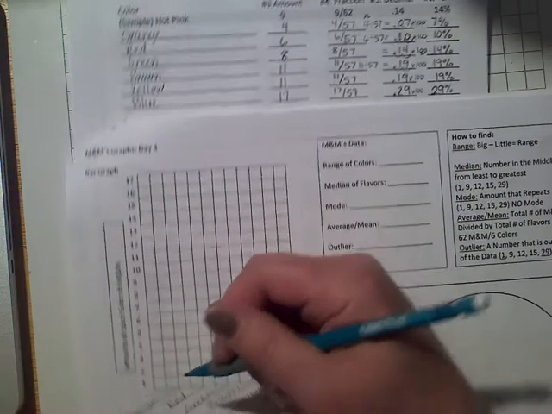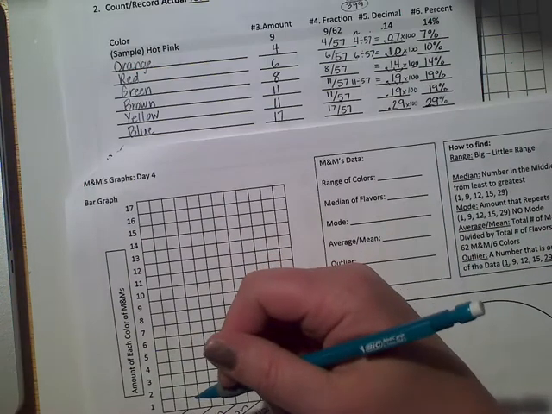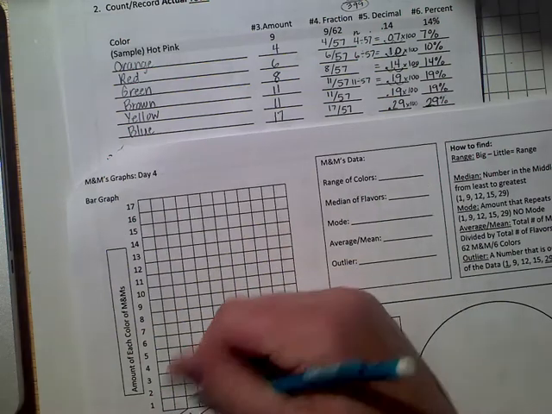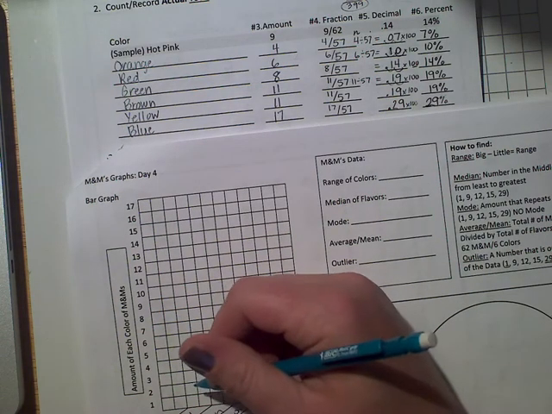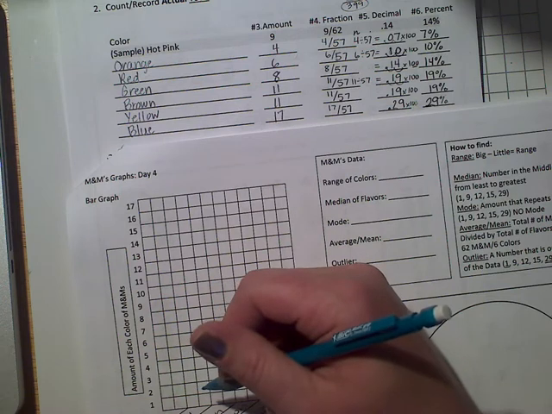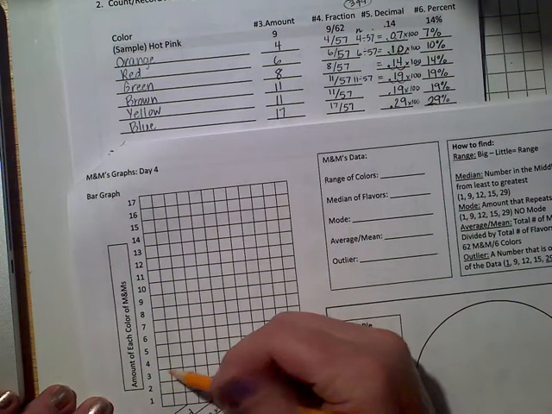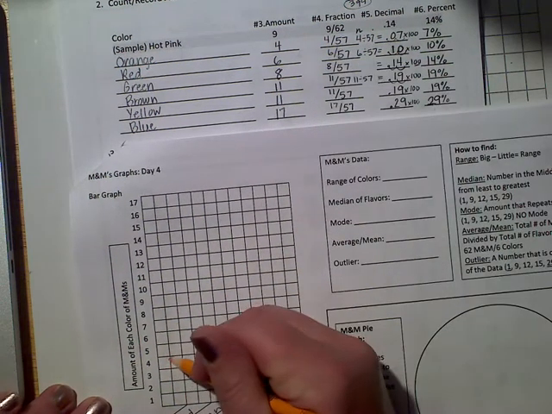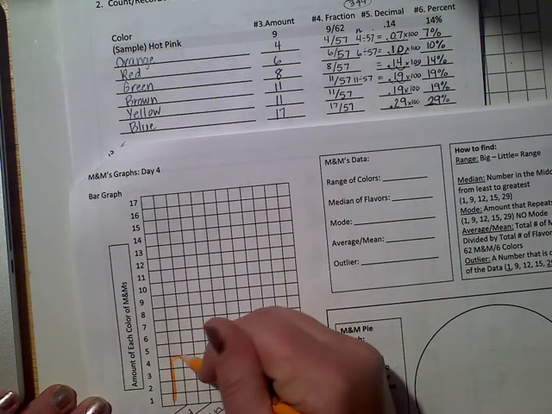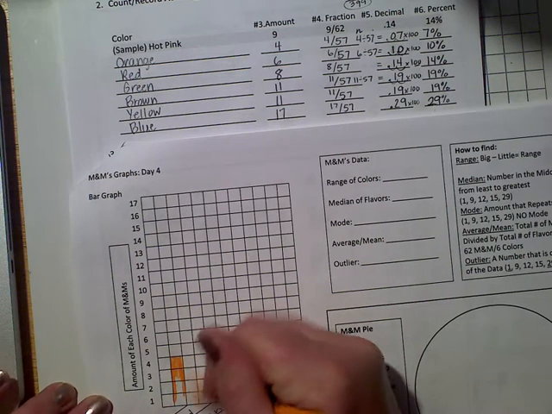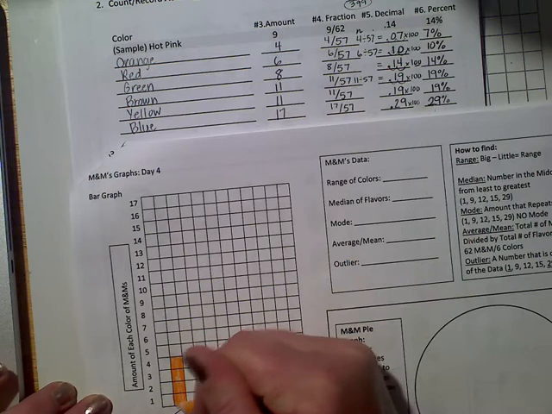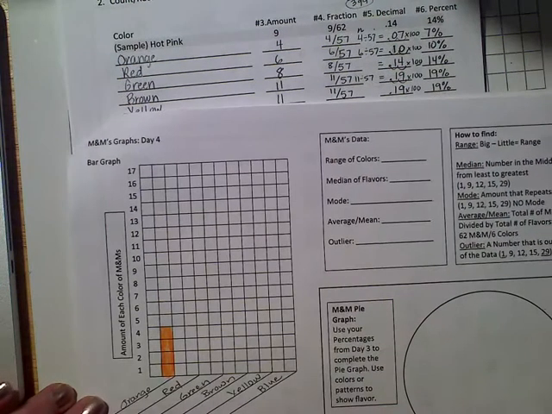So I'm using my colored pencils for this. If you don't have your colored pencils, you can just shade up. But I've been checking with materials for families. If you need something, let me know. We can get it to you. All right, so orange, I have a total of 4 orange. Plus it just looks so much easier to read when you use colors and not everything's all gray.